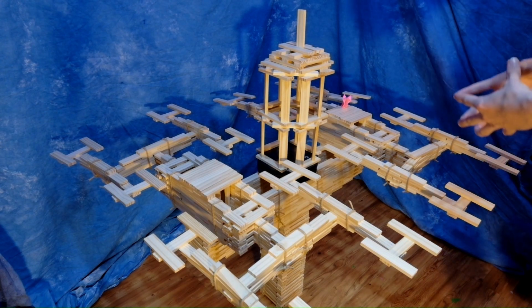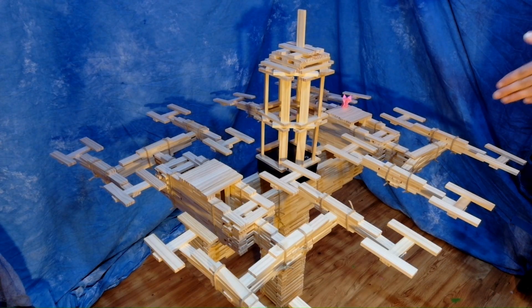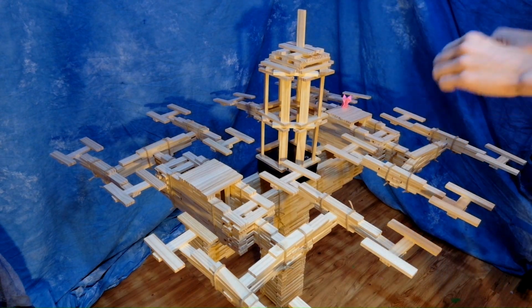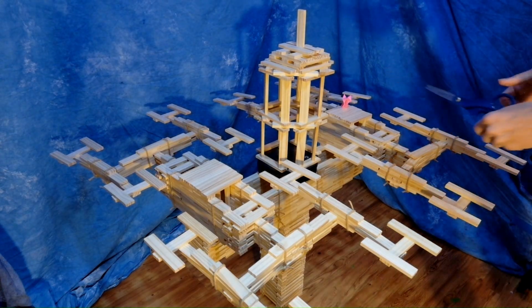But unfortunately, I do have to take it down, and if I'm going to destroy it, I might as well make it crumble. I figured the most spectacular way is with my handy dandy scissors.